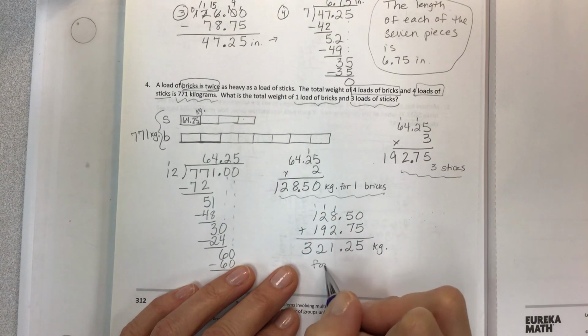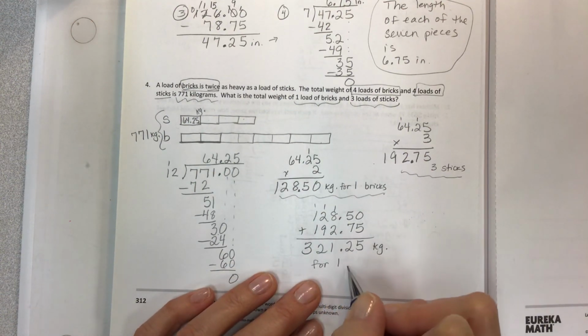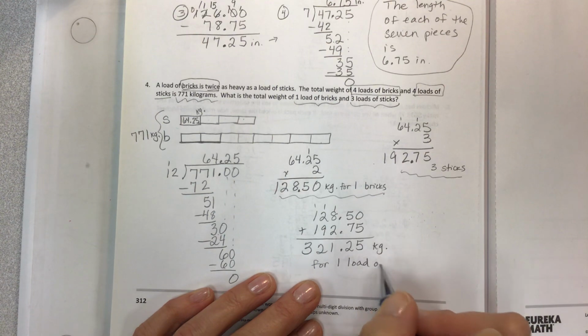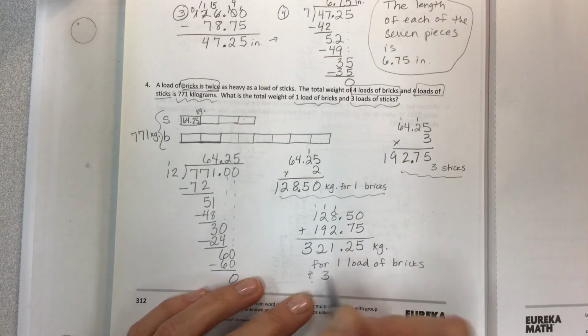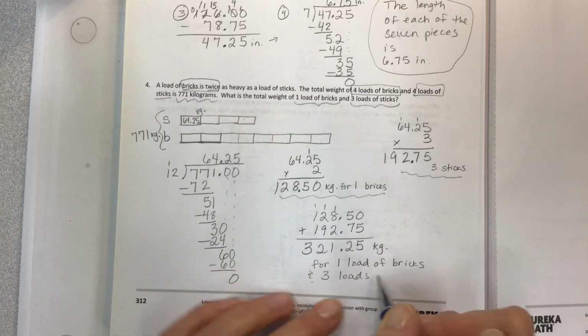Final answer: 321.25 kilograms for all the things. One load of bricks and 3 loads of sticks.